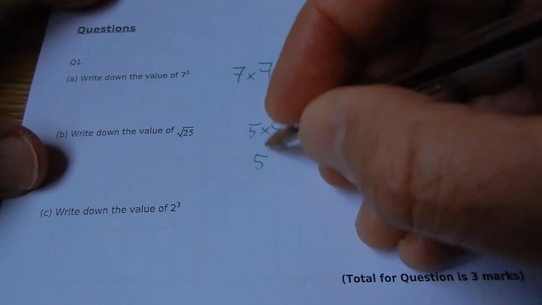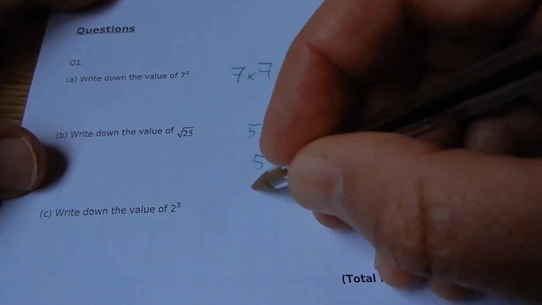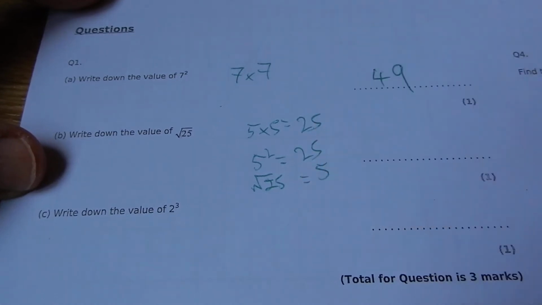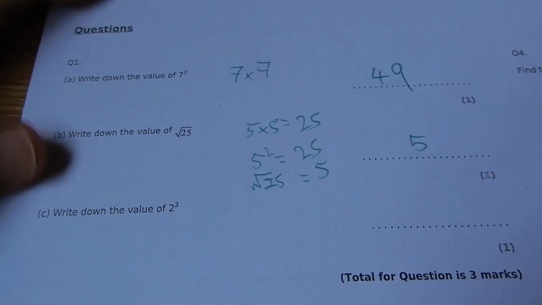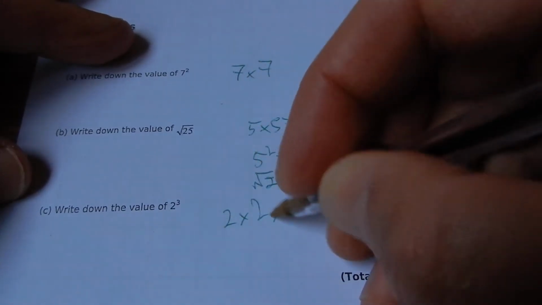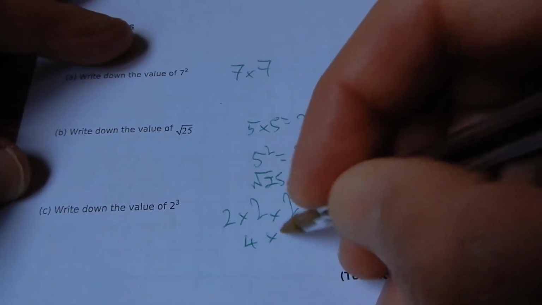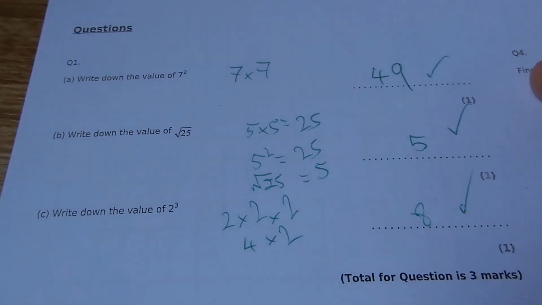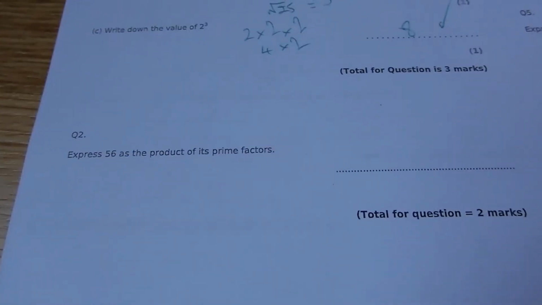So 5 squared equals 25. So the square root of 25 is 5. Okay, write down the value of 2 times 2 times 2. 2 times 2 times 2, that's 4 times 2, that's definitely 8. Okay, here we go, next one.